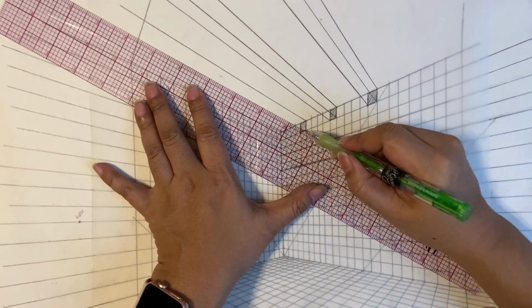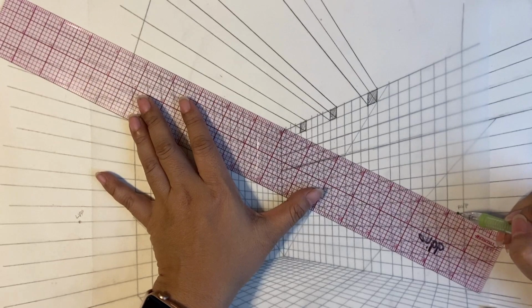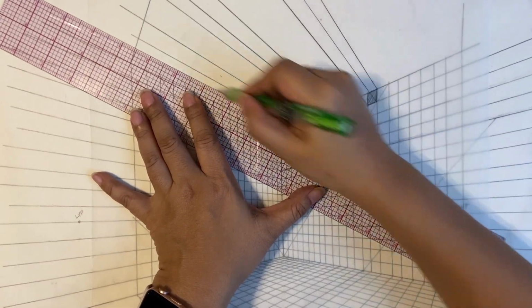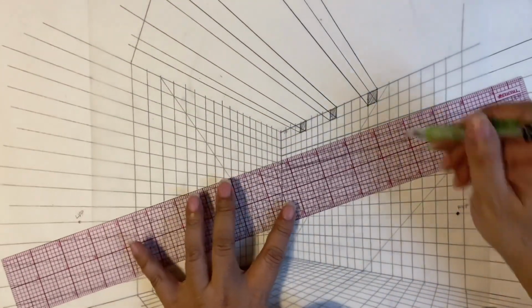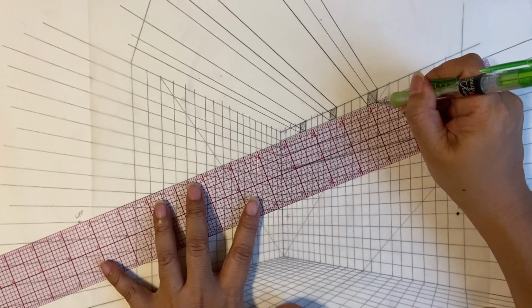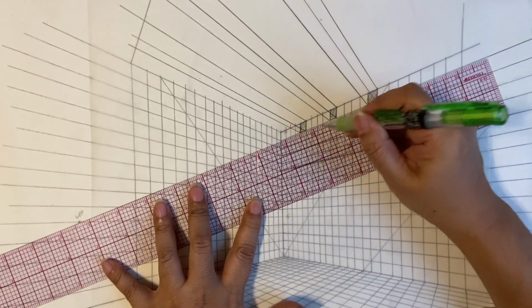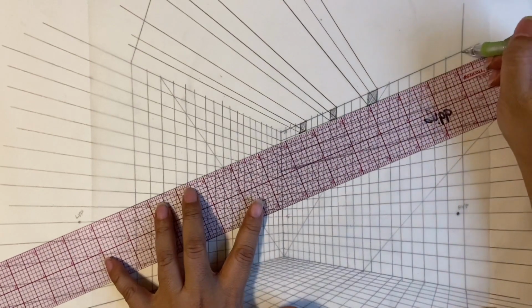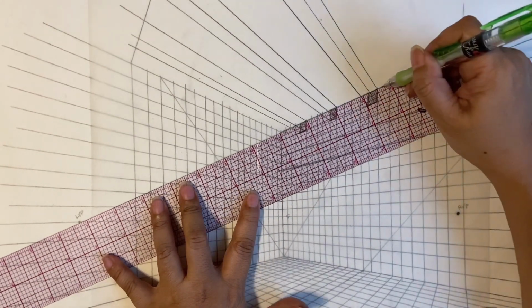You won't see the opposite side unless it's a glass item or acrylic item. But if it's a solid item, you're only showing the bottom and the side that you will see. Now you're going to go ahead and redraw the ceiling line.